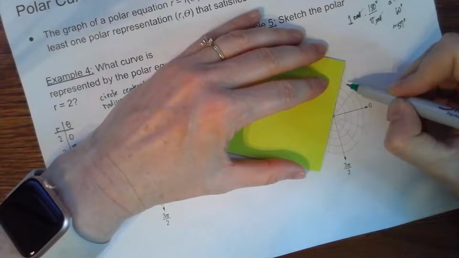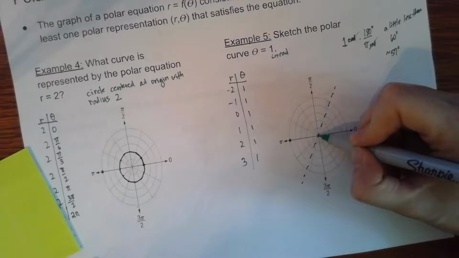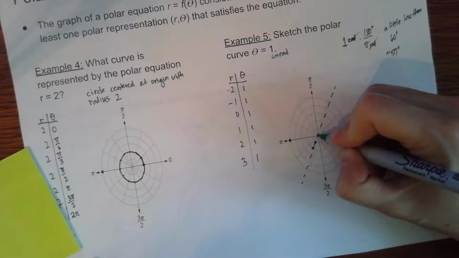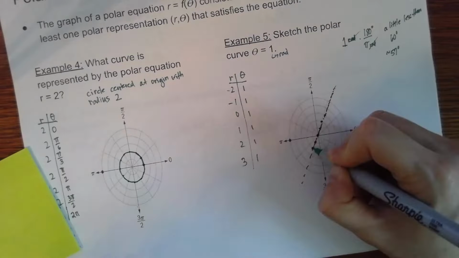Imagine I put that 1 radian angle along here. With that angle, I would go -2, back to here, -1 with that angle, back to here, 0 with that angle, that's the origin, then 1, 2, 3 with that angle. You can see I could do any value, all these values along this line, no matter how far we go.